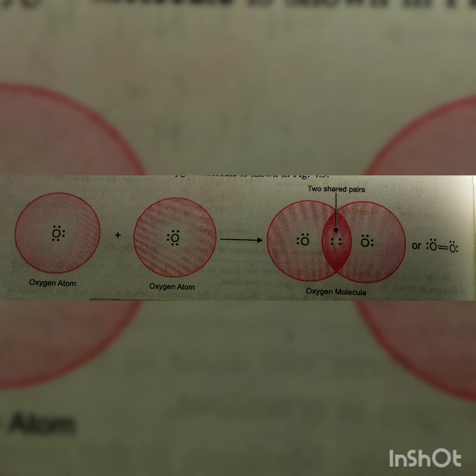One more thing you need to note down, as you can see, the two pairs of oxygen atom do not participate in the bond formation, and those pairs that don't participate in the bond formation are called as lone pairs. And yes, each oxygen shared or contributed 2 electrons for bond formation. So here valency of oxygen is 2, isn't it?